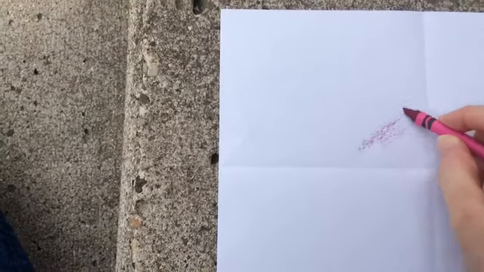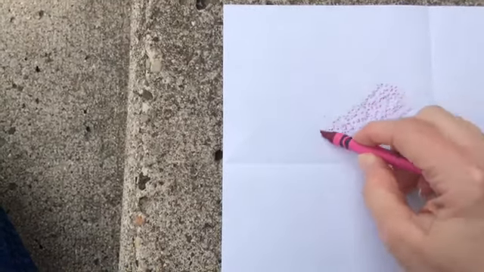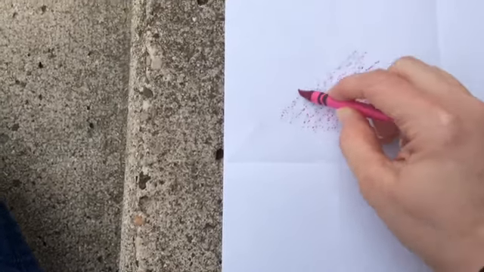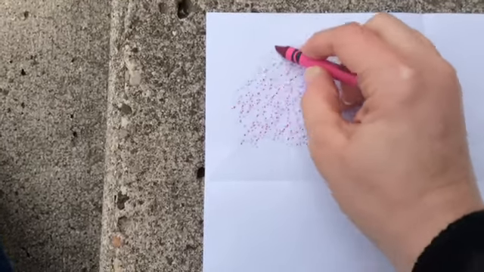So now that you've had some time to find some really interesting textures, I thought I'd show you how you can use them in your art. If you happen to have a crayon or chalk or even a pencil and a piece of paper, you can take one of those items and just color, and the texture will transfer to your piece of paper.